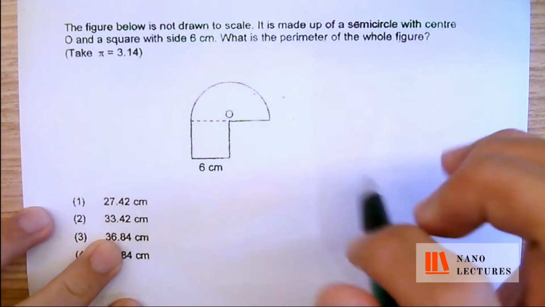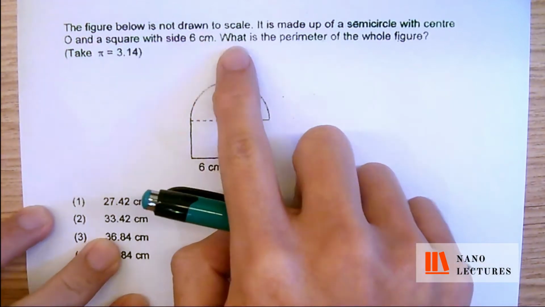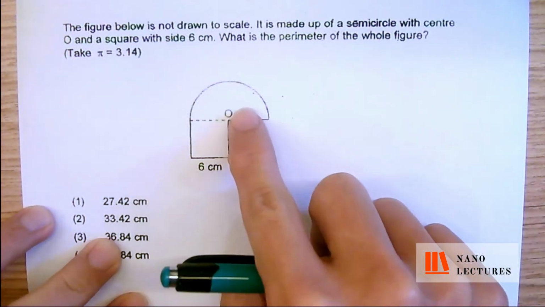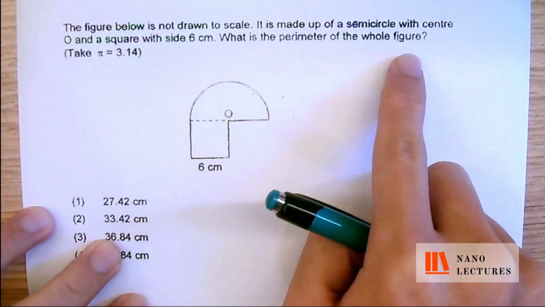The figure below is not drawn to scale, which means what? Which means that you cannot take a ruler and measure it. So this is what it means by not drawn to scale. It's made up of a semicircle with a center O and a square of side 6 cm. What's the perimeter of the whole figure?